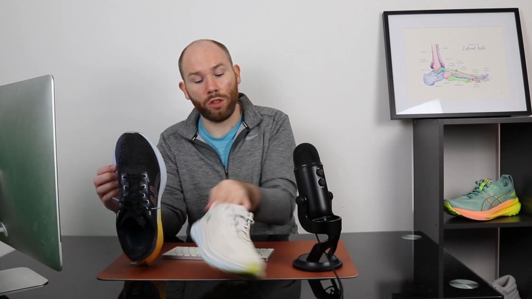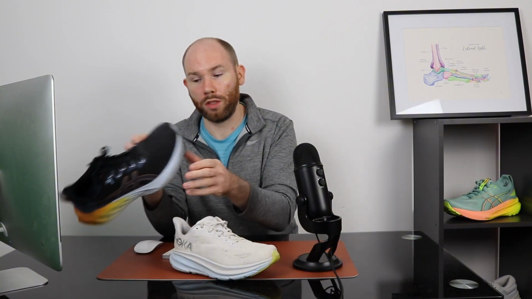You've got a lot of stability in the Novablast 4, so we classify it as a stable neutral shoe, and the reason for that is you can see that you've got a lot of sole flare, so the sole of the shoe comes out wider than where your foot sits in the base of the shoe, and that increases the amount of contact with the ground. So you can see it's quite a bit wider than what you get in the Clifton 9, and as a result it just helps to keep your foot centered.